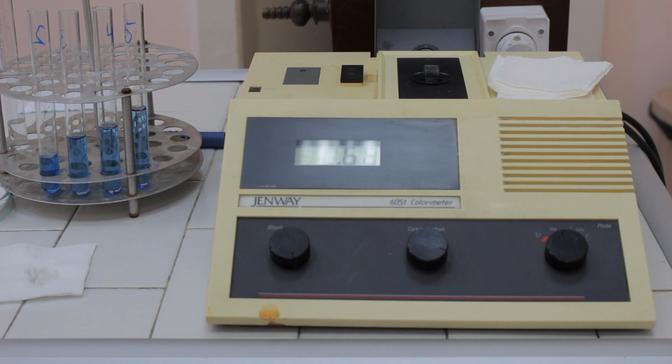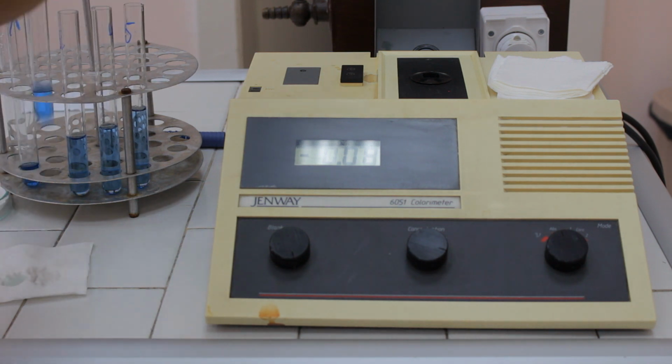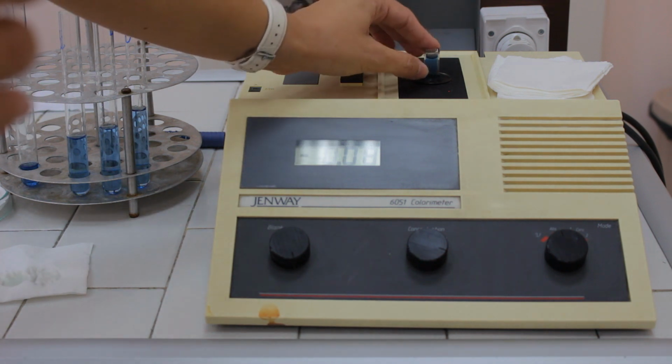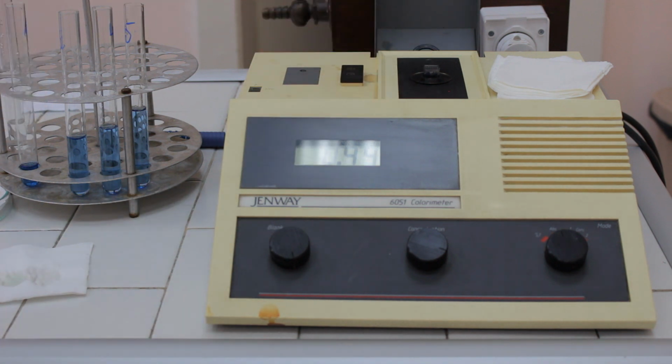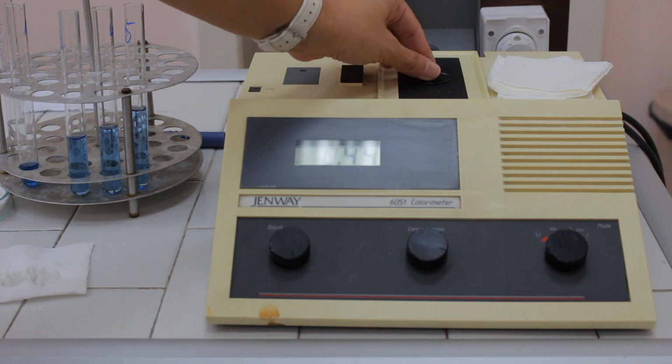Put the cuvette with the solution in the photometer and read the absorbance. Take out the cuvette and prepare it for the next measurement. Continue the procedure till the end of the experiment.